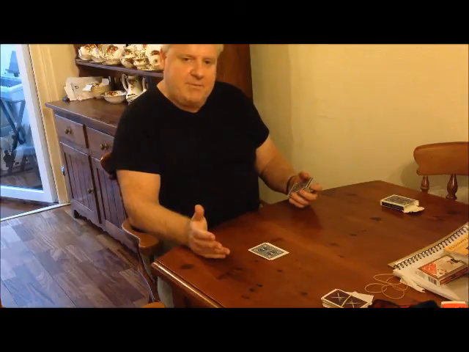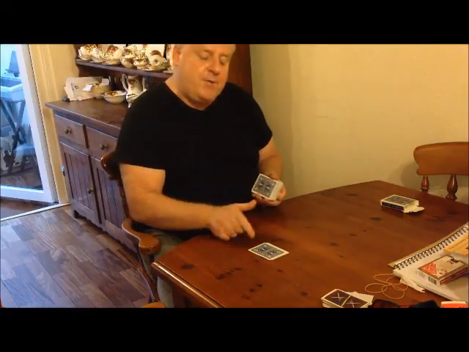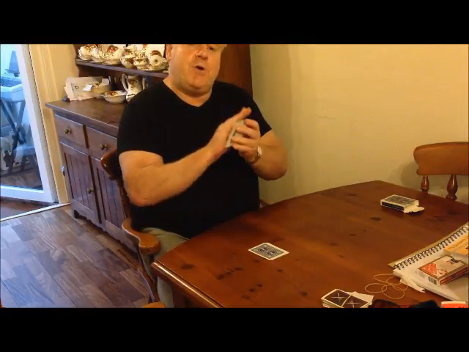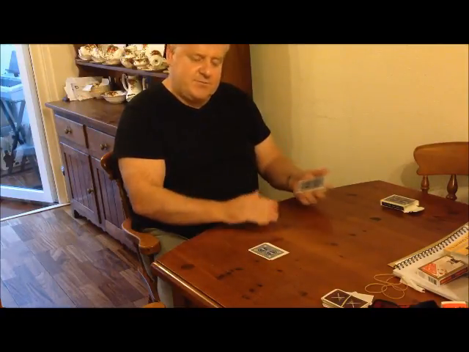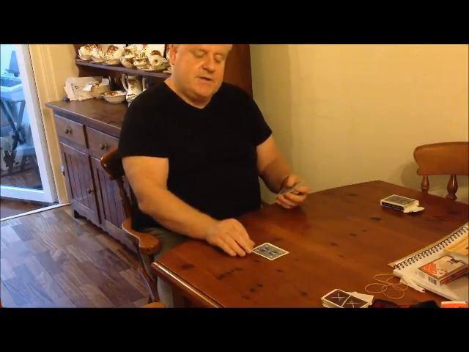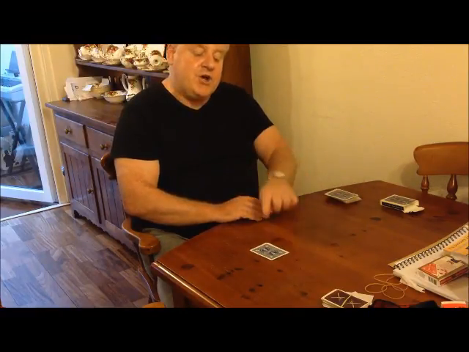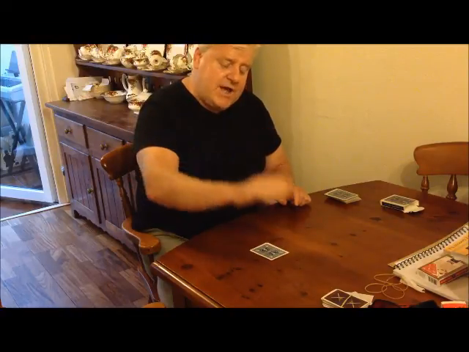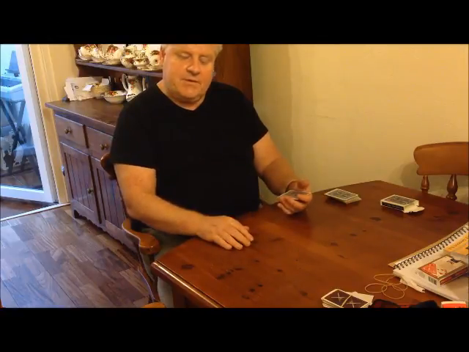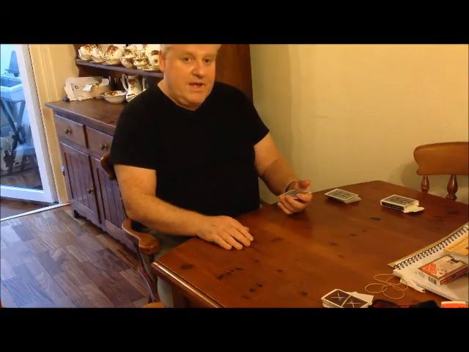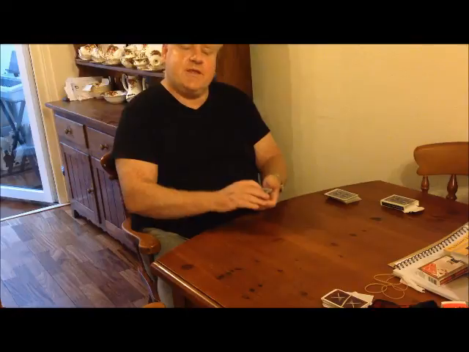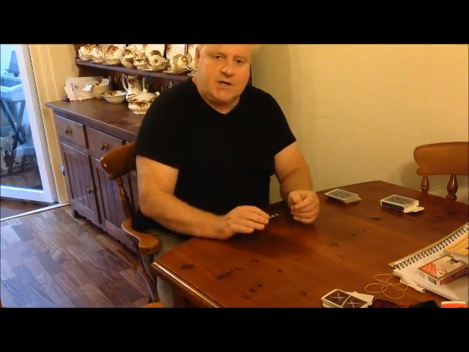And this is why I'm really happy with this routine. You're going to now pick up these cards, but before you do, you're going to palm off the ace of spades from the top. You palm off the ace of spades from the top. And then you're going to grab these cards with the ace of spades in your hand and lift them up this way. Now, the next move is this. You need to get rid of the bottom card.